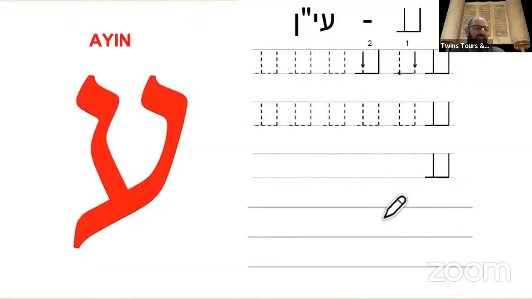Then we have ayn. Ayn is the same in the beginning, in the center, and the end. Sometimes we find it like this, and sometimes in a much more decorated way, like this.